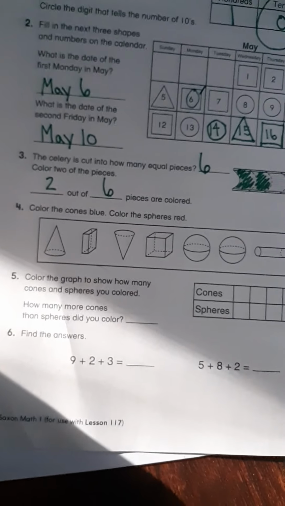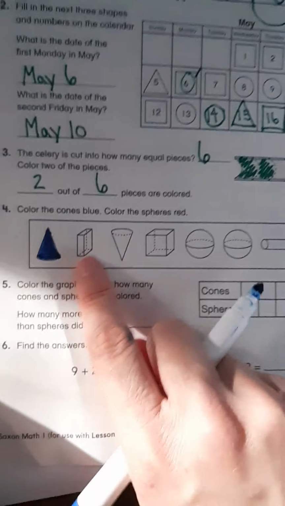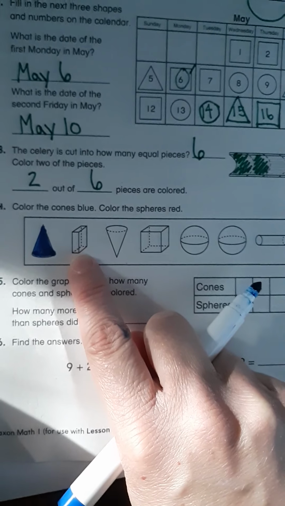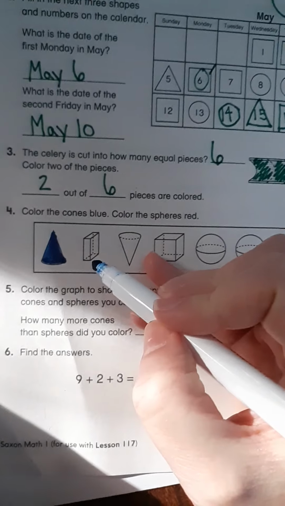All right, now number 4. I got my markers. You can use crayons, whatever it is that you have. And it says to color the cones blue. And thinking about cones, we think about an ice cream cone. So is this a cone? Yeah, it is. So we're going to color this one blue here. Is this a cone? No, that's a rectangular prism because it's a rectangle. So no, not that one.